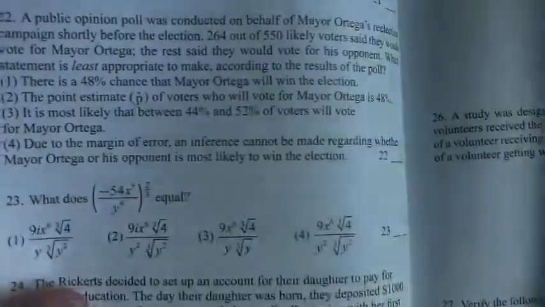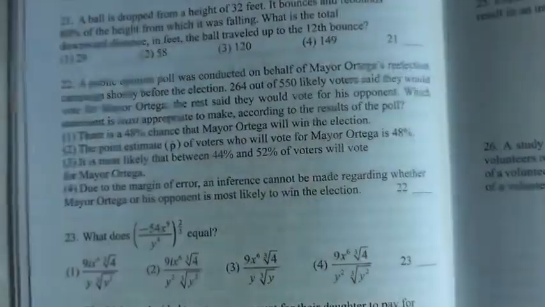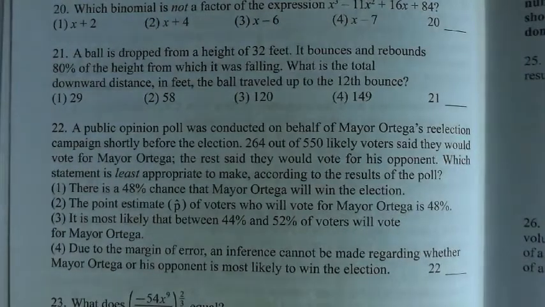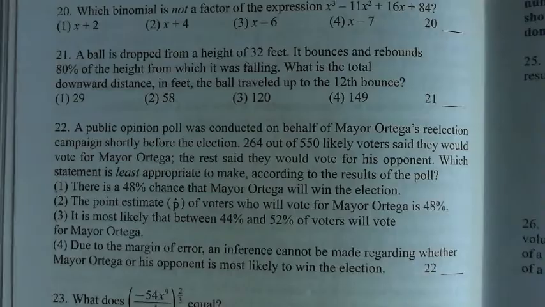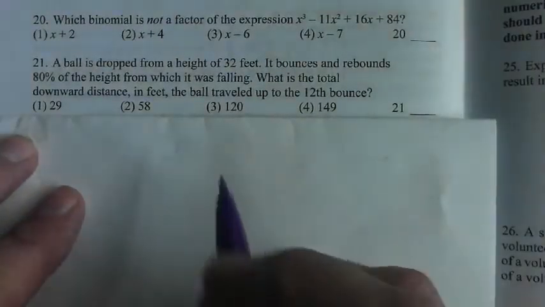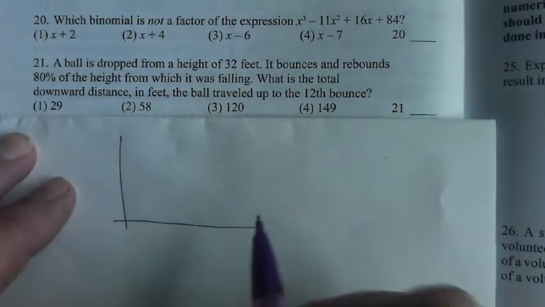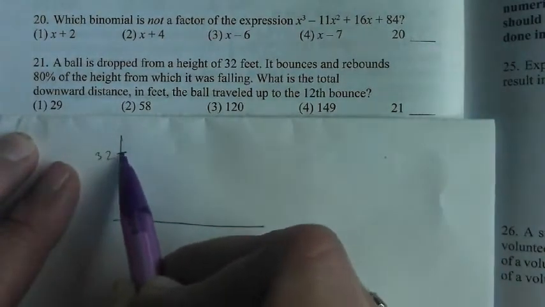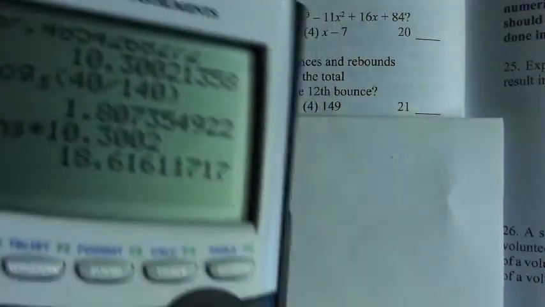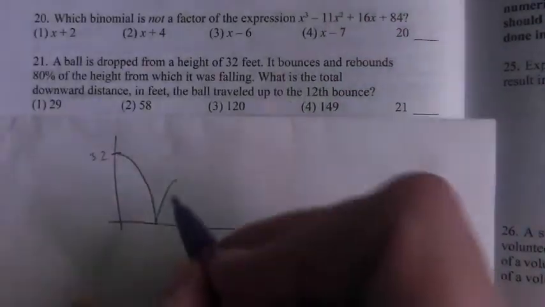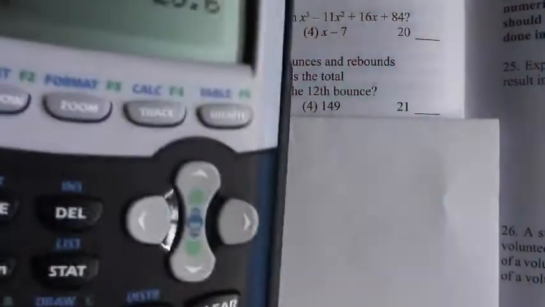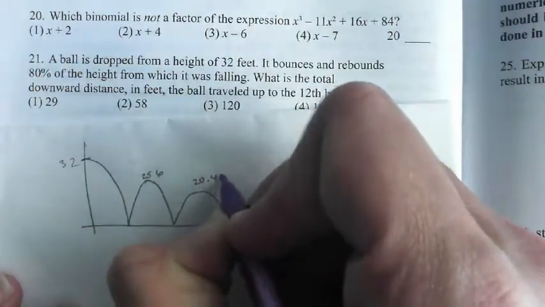So let's jump to number 21. This one was on a test. Should look familiar. A ball is dropped from a height of 32 feet. It bounces and rebounds 80% of the height. So I think a diagram on this one just helps you wrap your head around it. Something is being dropped from 32 feet up. It bounces and it only comes up 80% of the way, which is what? 80% of 32? 25.6. So this is 25.6. Then it comes up 80% of that way. So times 0.80 is 20.48, and so on and so forth.